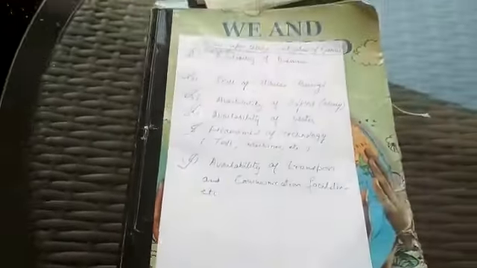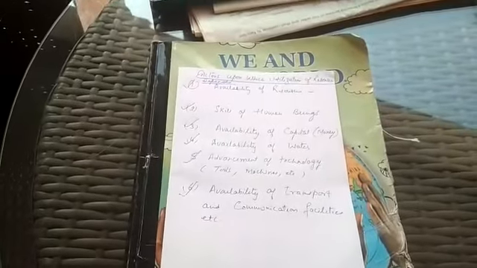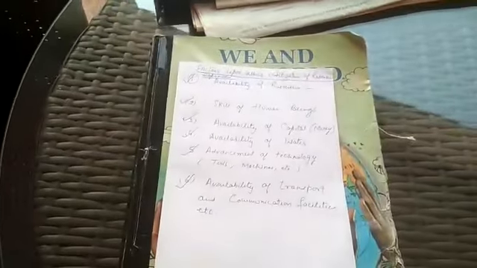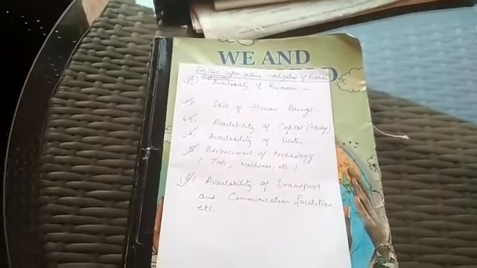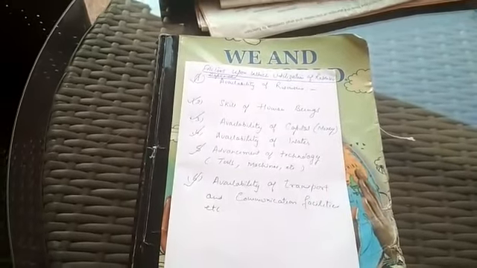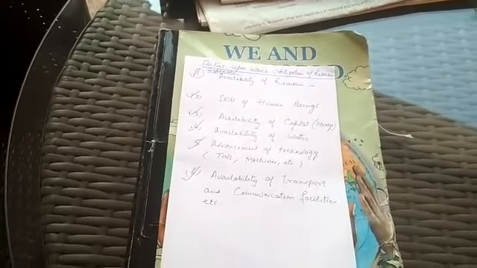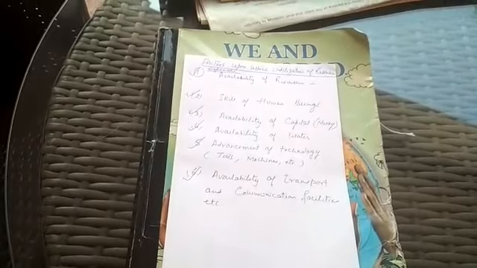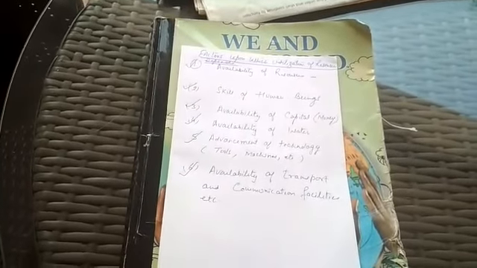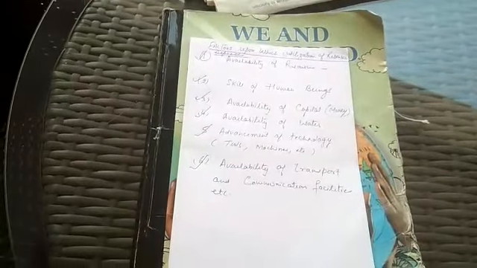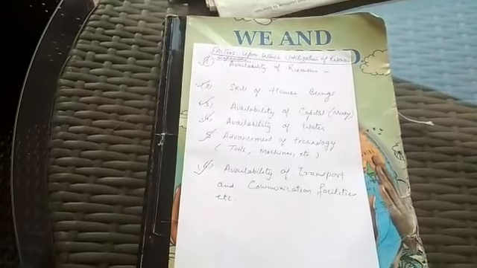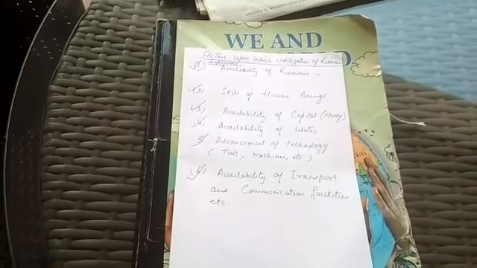And the sixth factor is availability of transport and communication facilities. Transport plays a very important role. For any factory owner, resources are to be taken to the factory or the produced goods are to be taken to other places, not possible without transport. Now we have to place the order.